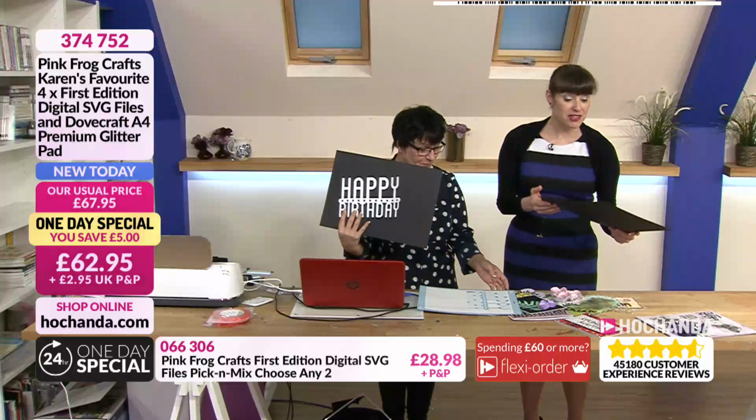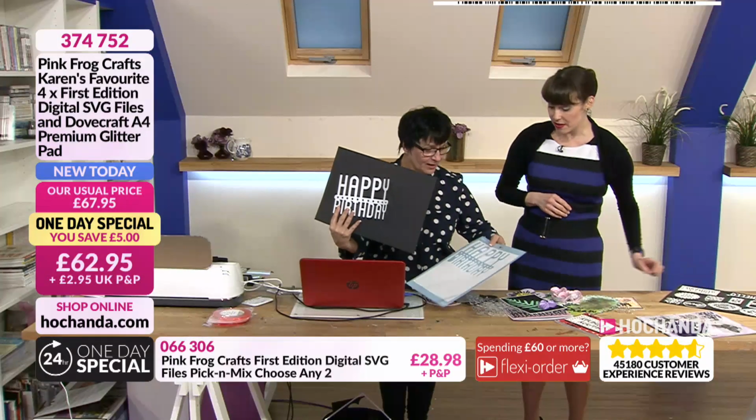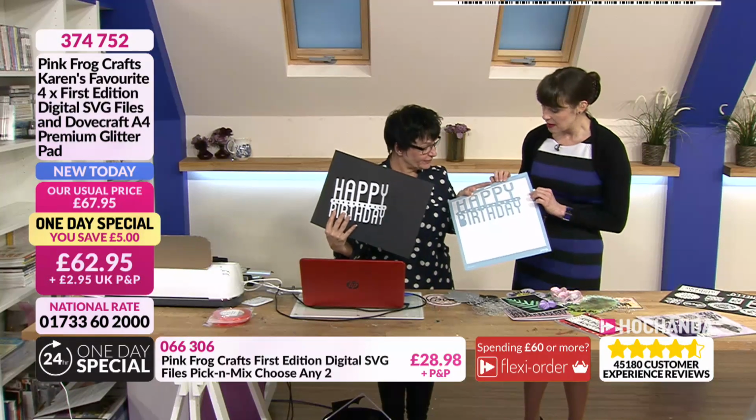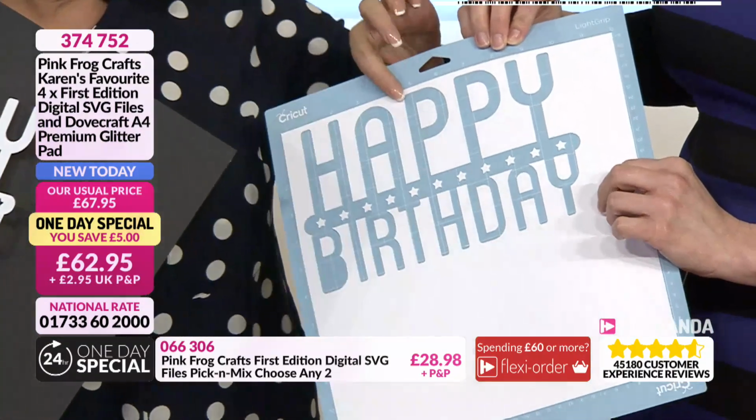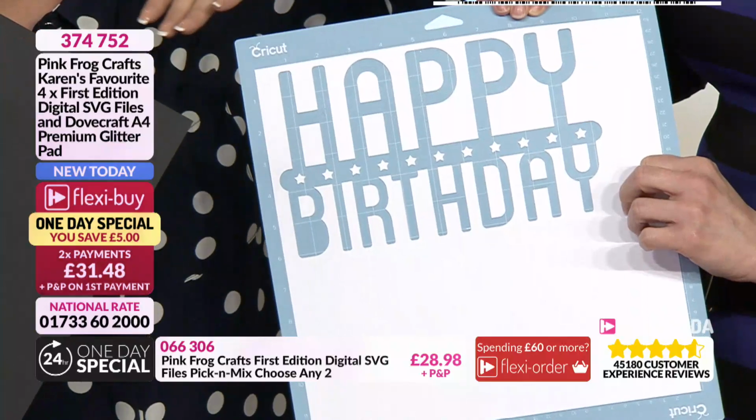You could make your own bunting, couldn't you? There are endless possibilities. Well, could you use the waste too? You can use the waste. You've got the stars. What you could do is you probably could get some.